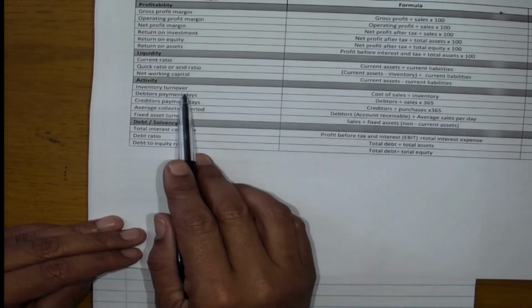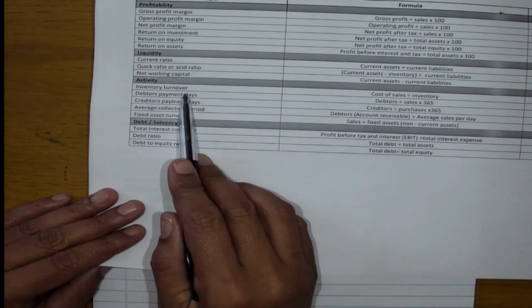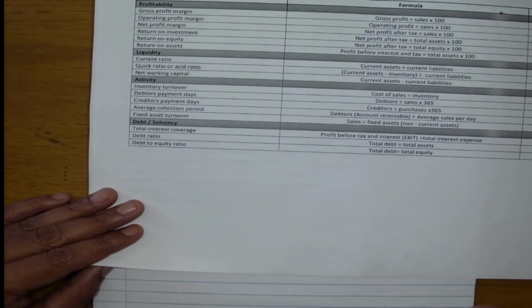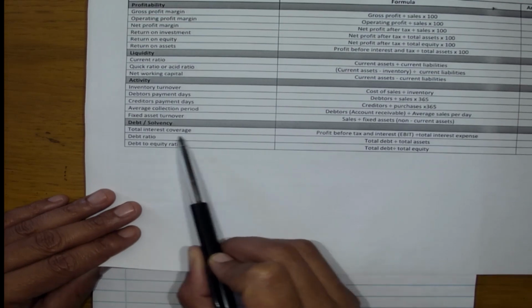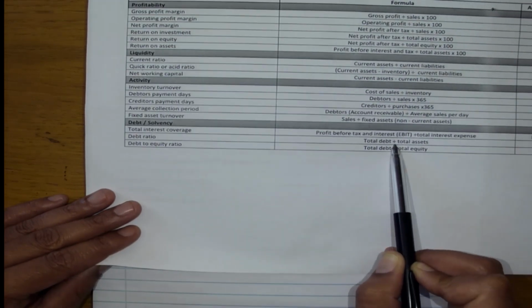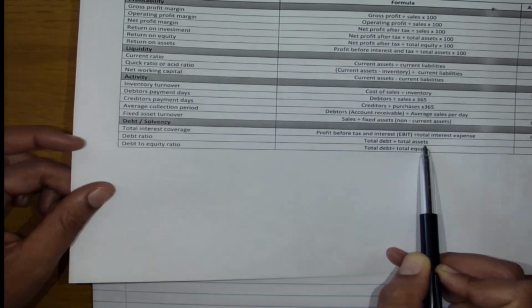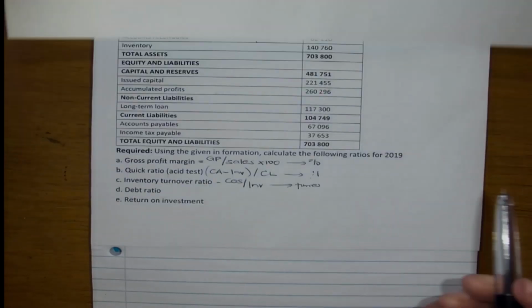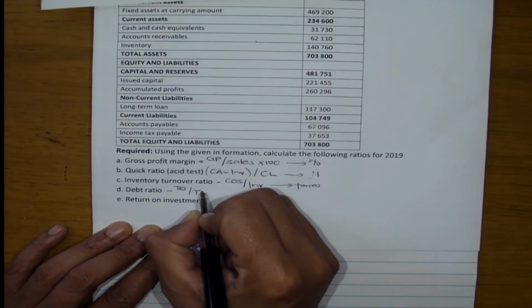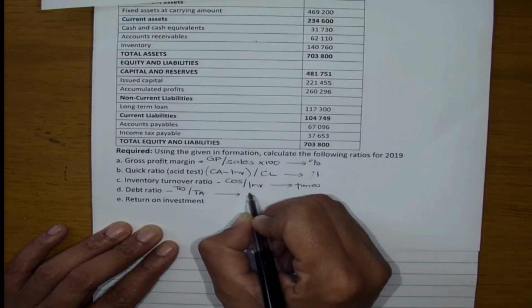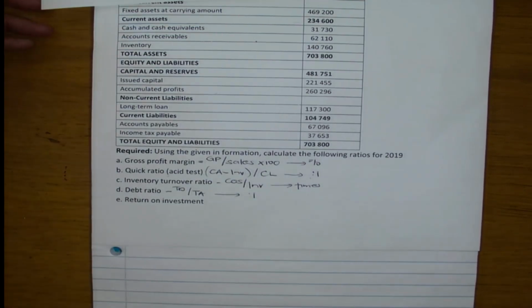Our inventory turnover ratio basically asks how many times you must buy inventory within a year. Right? So our debt ratio is total debt divided by total assets, and my answer is 2:1.